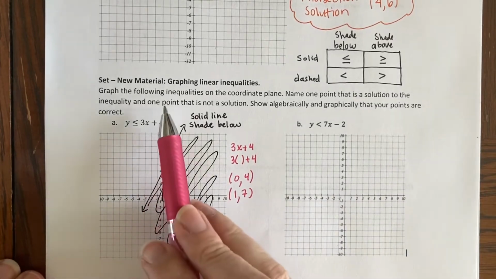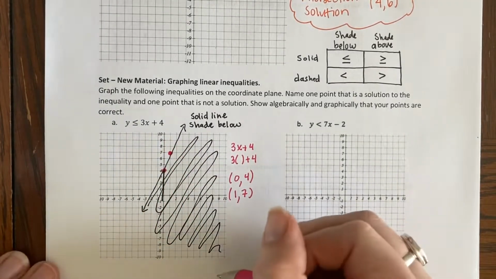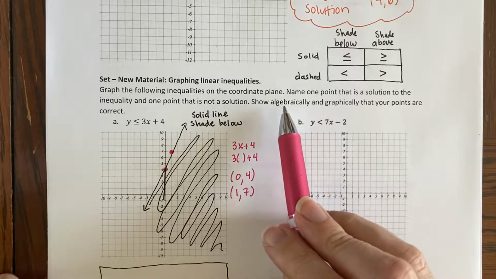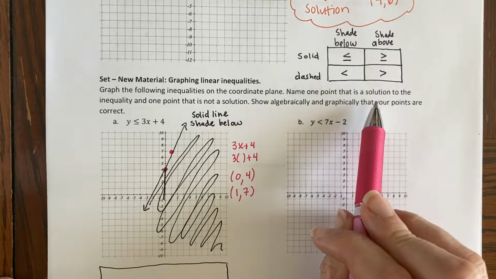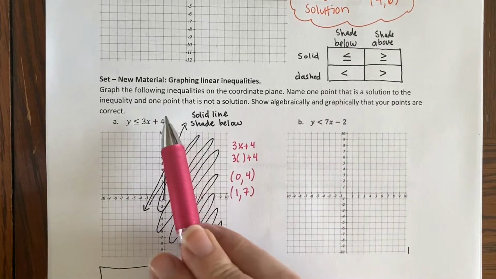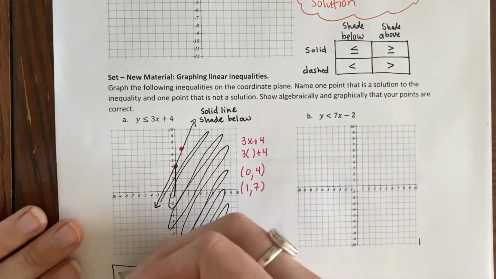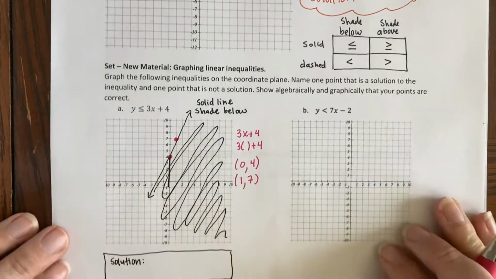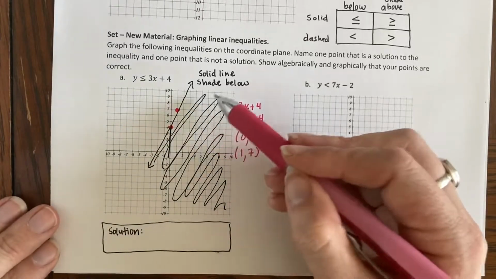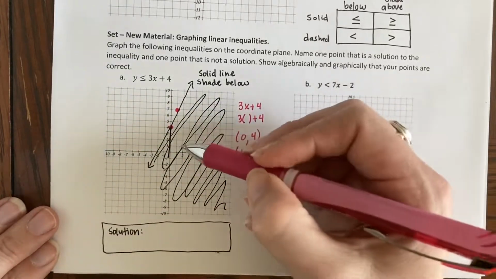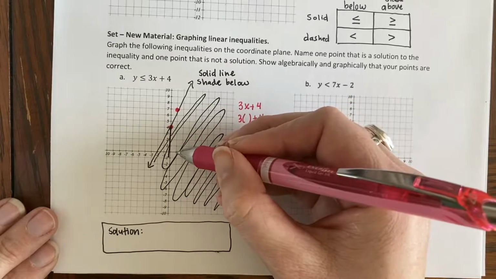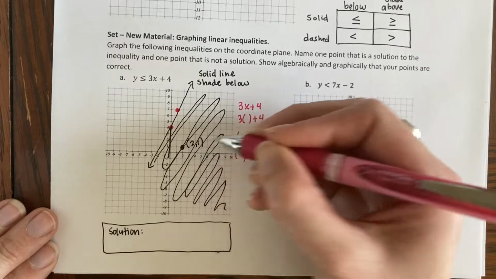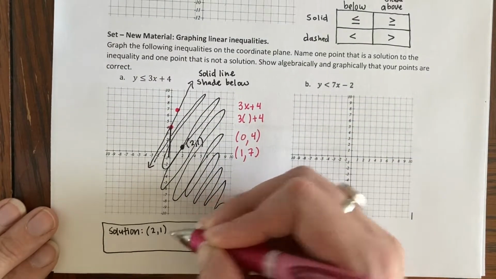Now that I've graphed it, there will be a little box on your assignment, and it will ask you to name one point that is a solution to the inequality, and one point that is not a solution. A solution is a point that is in the shaded area, so you can pick any point in the shaded area. I'm going to say the point over 2 up 1. I'm going to say this point is a solution. It's in the shaded area.